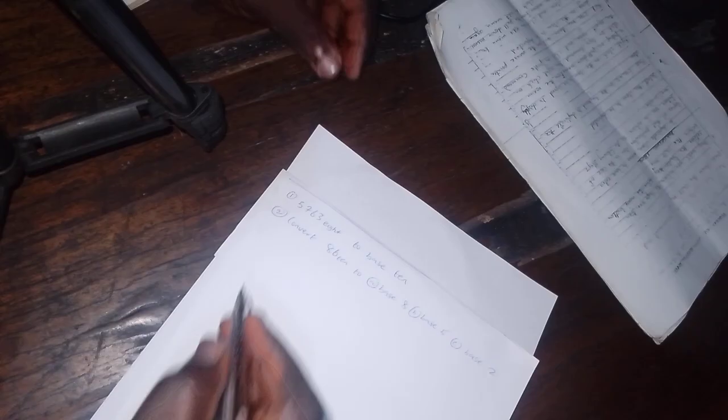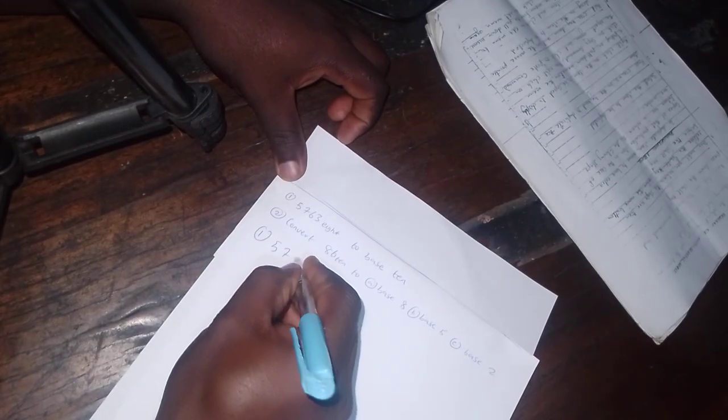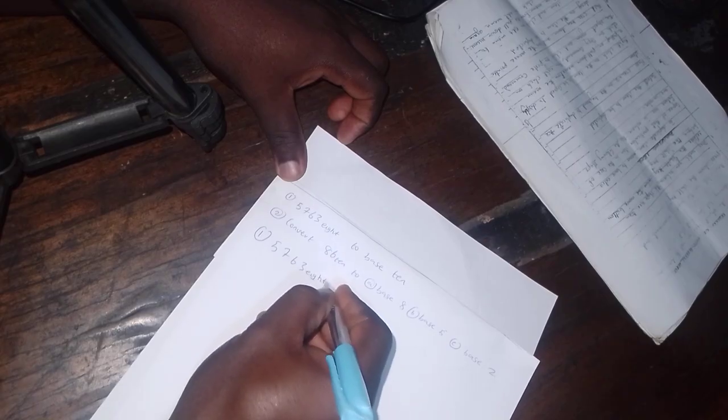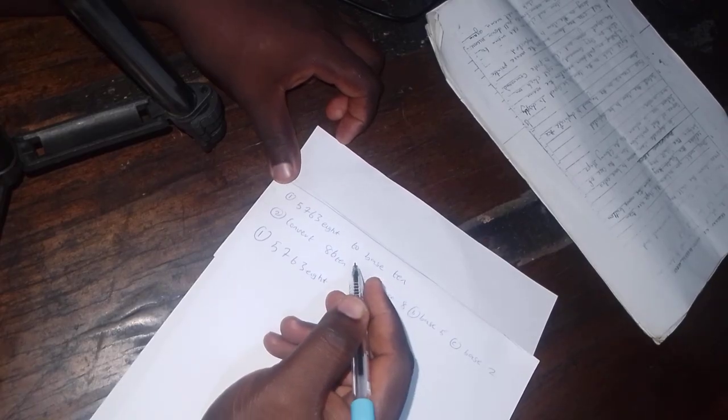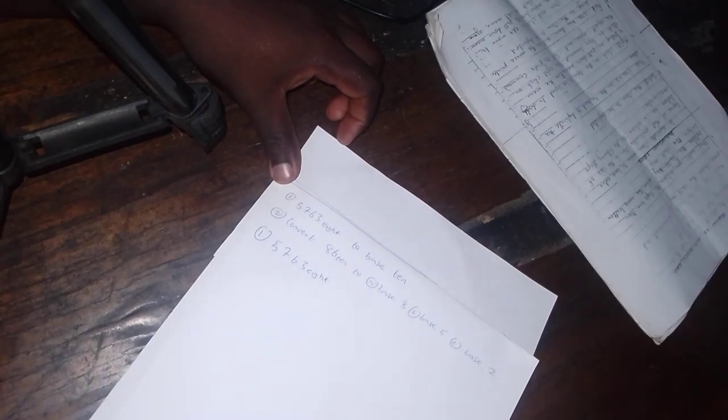Now let's take our very first question here. 5763 in base 8. Let's convert this to base 10. Before we convert, I want you to know that numbers in a certain base are always less than the base.